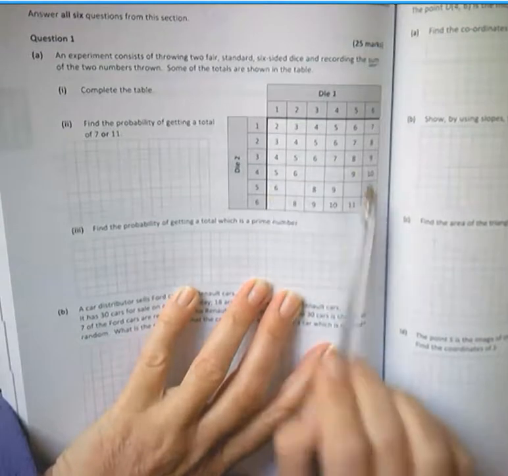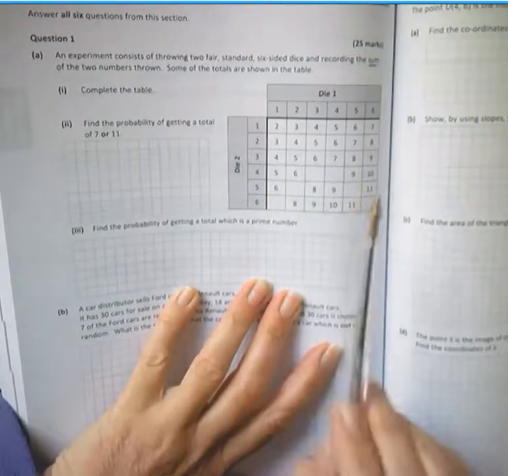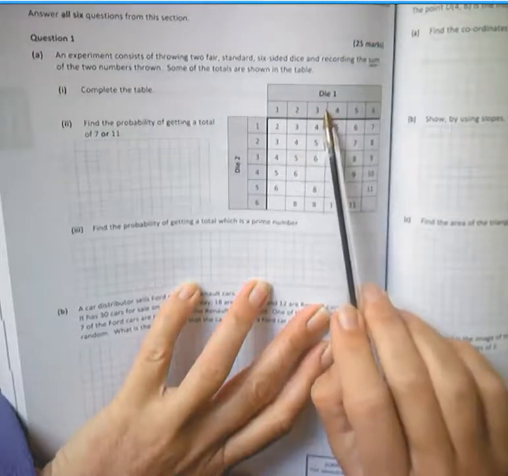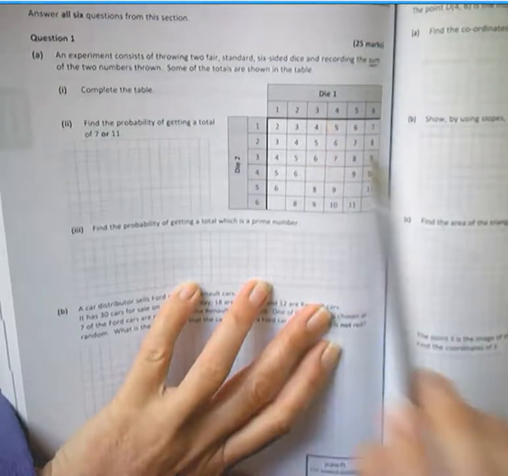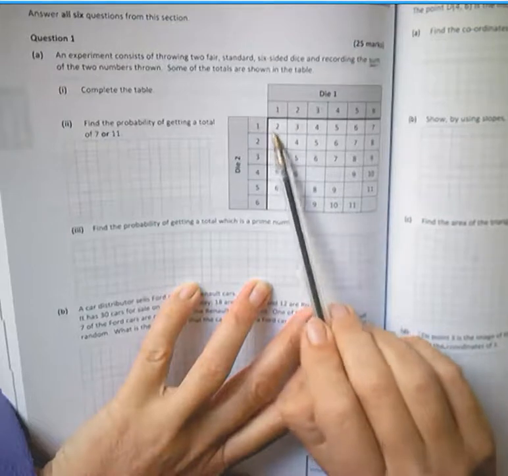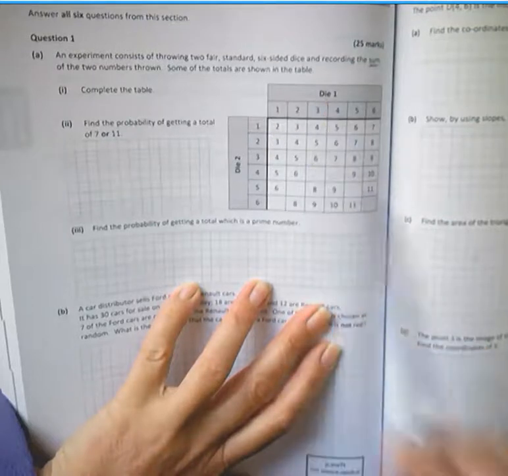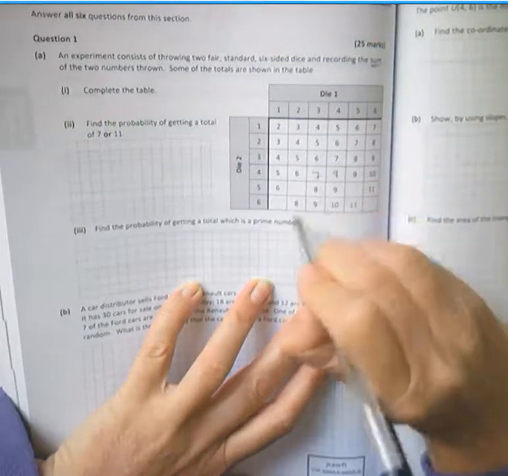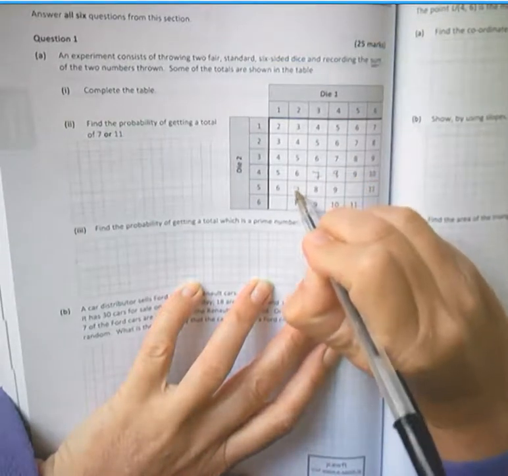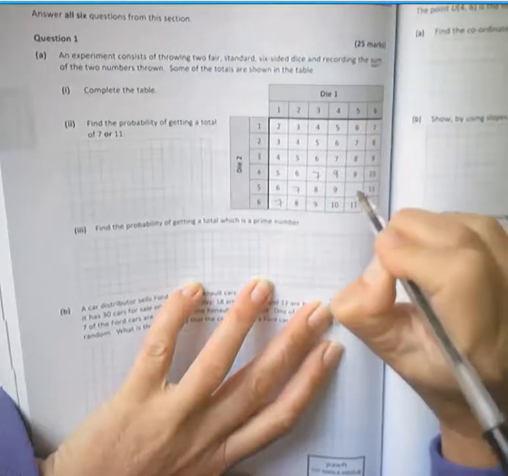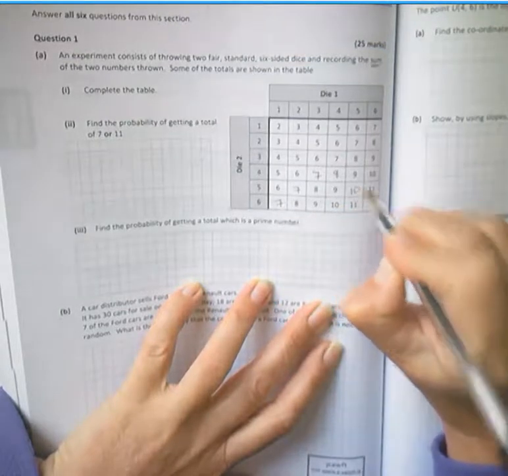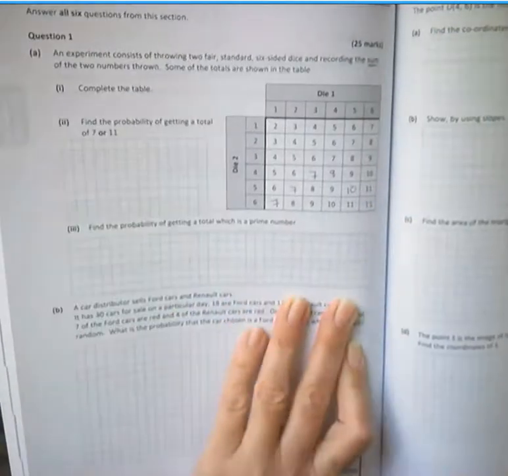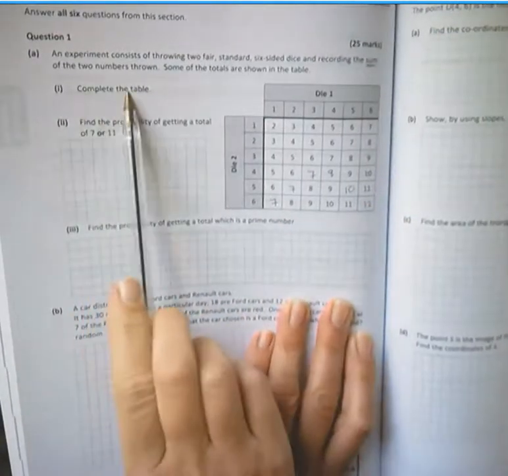And when you look at their table, it isn't all filled in. So first off, you would have to fill in the table. In each of the boxes, you're adding your die 1 with your die 2. So when you had 1 and 1, you got 2 in your box. The ones we were missing are a 3 and a 4. So you would have a 7 in that box, an 8 in that one, a 7 there, a 7 there, a 10 there, and then a 12 there. So you fill in all your options first. We just complete the table.